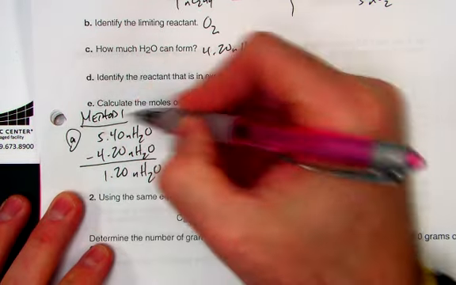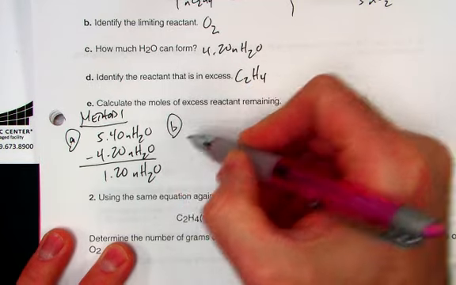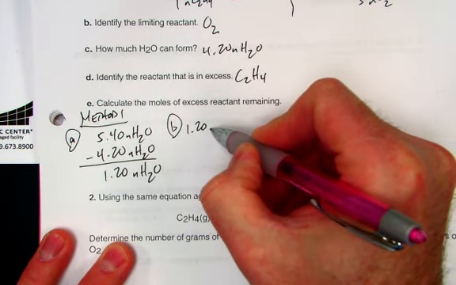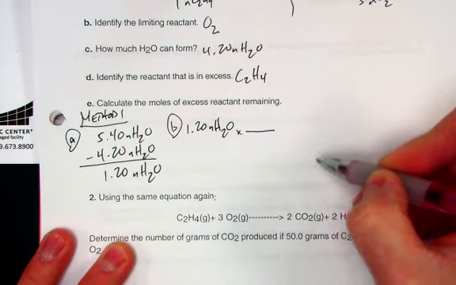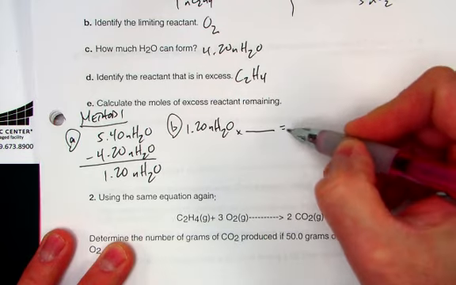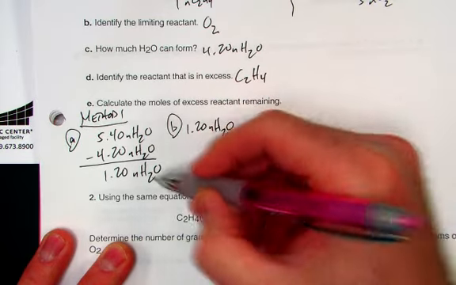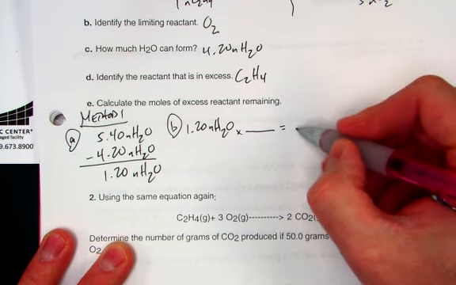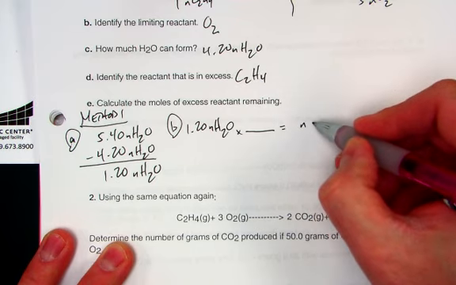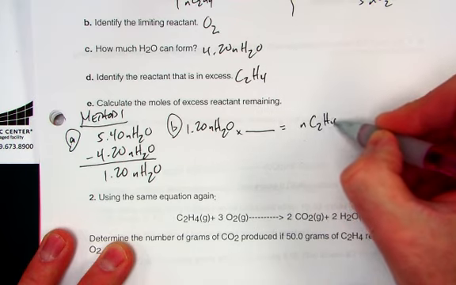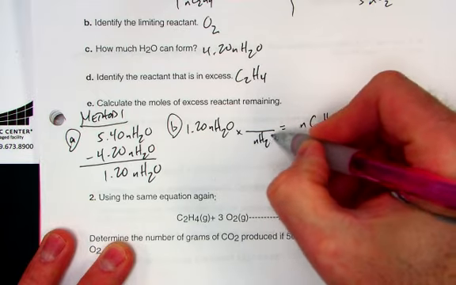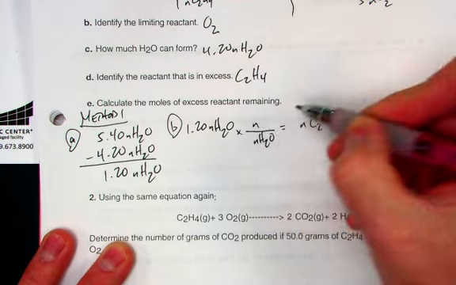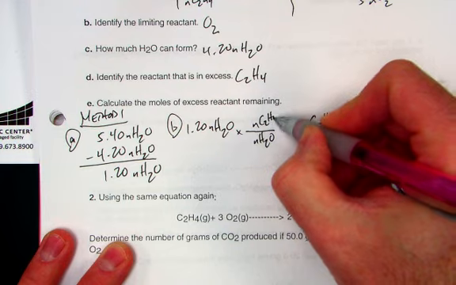That's the first step, and then the second step is you're going to convert your moles of water to your moles of your excess reactant. So you subtract those, you get your moles of your excess product. Now you're going to go to excess reactant, C2H4. So we're going to put moles H2O on the bottom, and moles of C2H4 on the top.